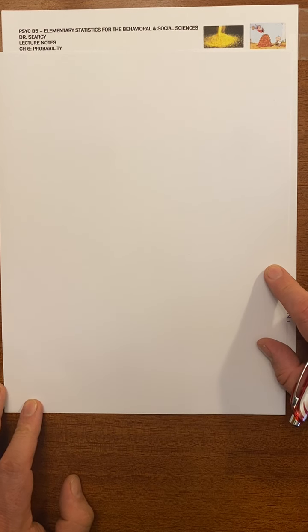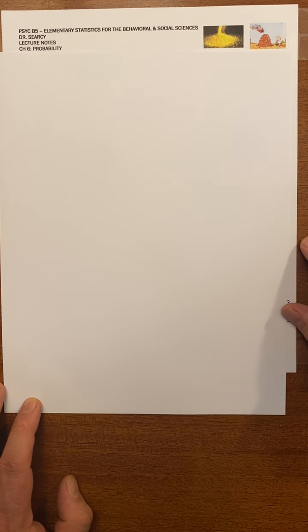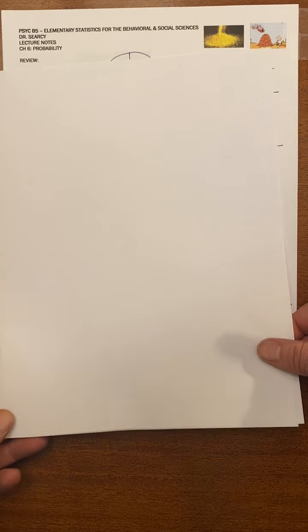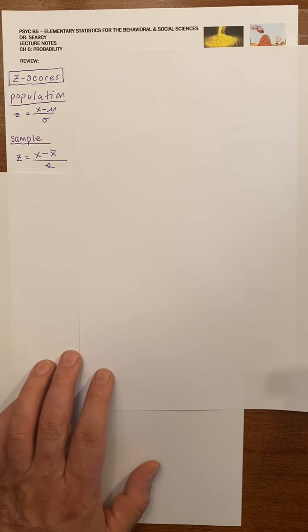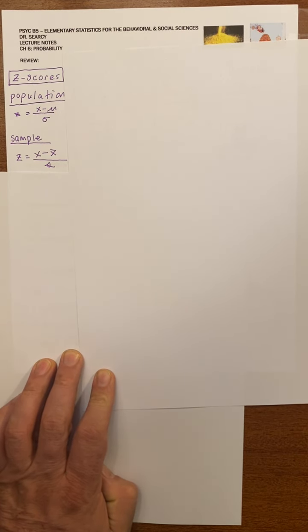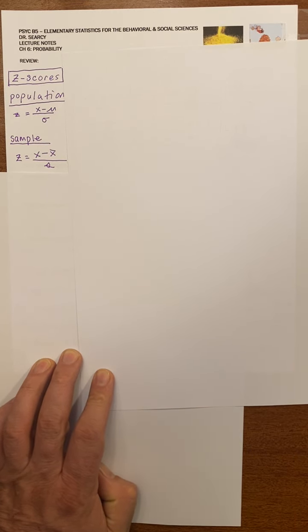Again, we are moving into a new direction beginning with this chapter. So I want to just review some information that's important to remember as we look at this new information for chapter 6. First thing that you want to remember is what we've been saying about z-scores. Remember that the way that I introduced the z-score is it is similar to a standard deviation in that it's another way of thinking about some standardized distance from a mean.